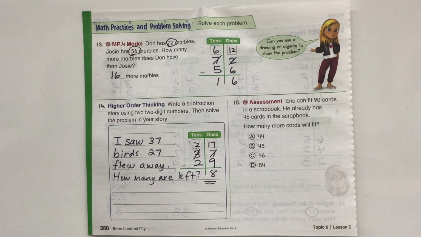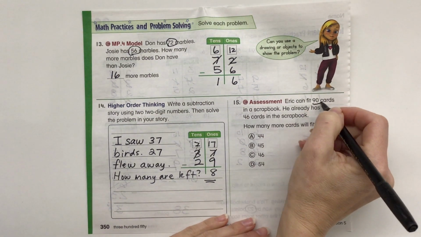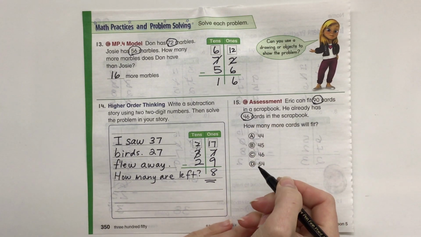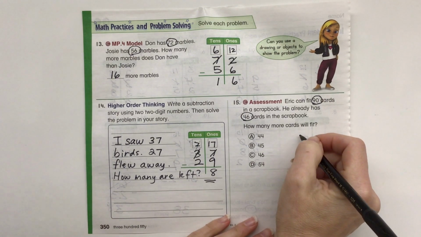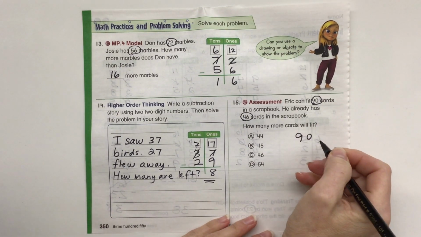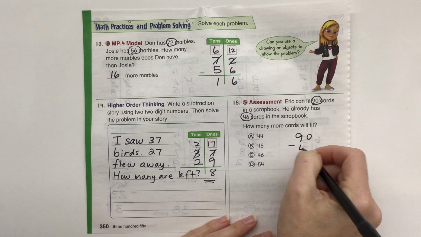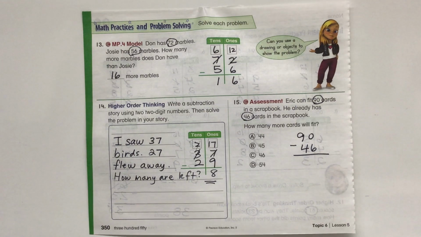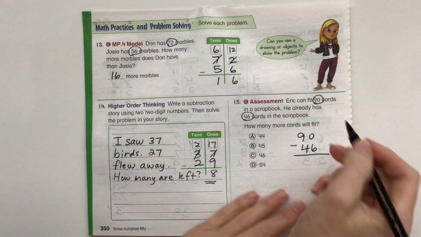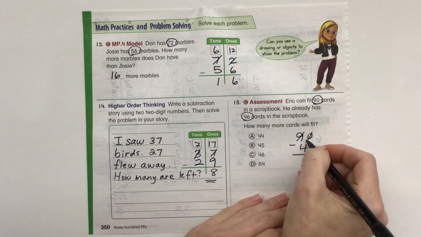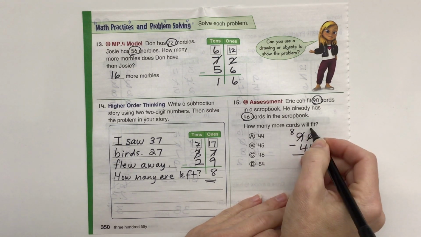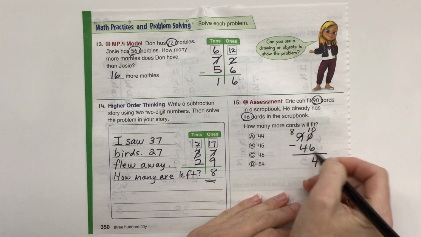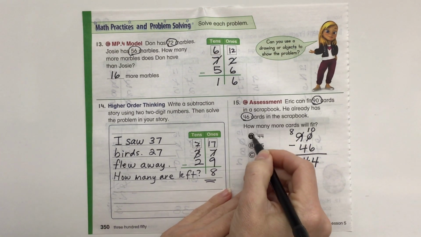All right, let's take a look at our assessment. Eric can fit 90 cards in a scrapbook. He already has 46 cards in the scrapbook. How many more cards will fit? So he can have a total of 90 minus 46 that are already in there. Okay, so let's go ahead and solve that one. All right, 0 minus 6 won't work. I'm going to have to regroup. That 9 becomes an 8. The 0 becomes a 10. 10 minus 6 is 4, and 8 minus 4 is 4. So we have a difference of 44.